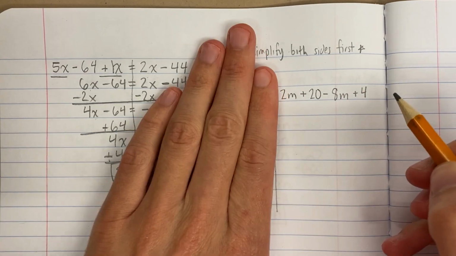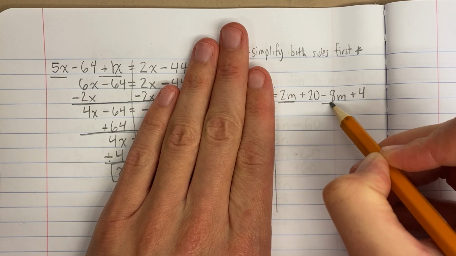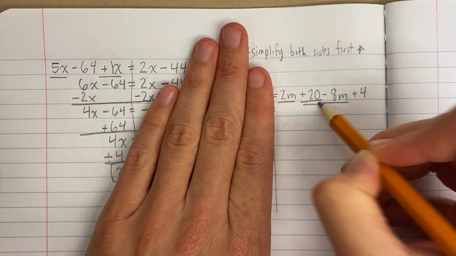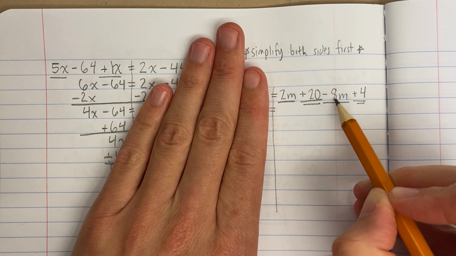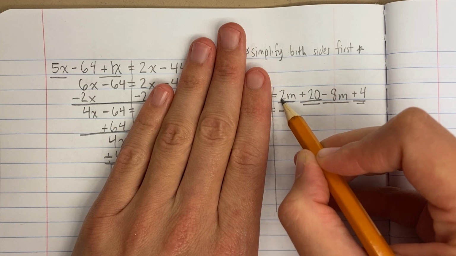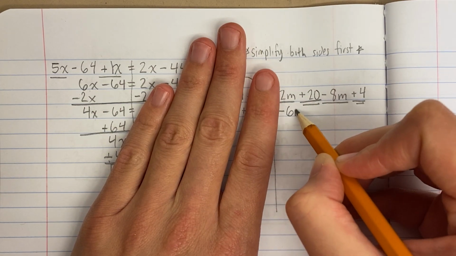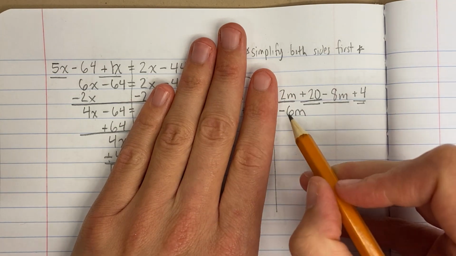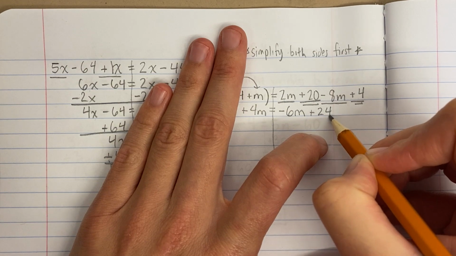Equals, okay, over here, what do I have to do? Oh, here I don't have any distributing, but I do have some like terms. There's a 2m and a negative 8m and a 20 and a 4. This is 2m minus 8m. I have more negatives than I have positives, so it's going to be negative. I have two different signs here, right? So I have 8 negative signs. 2 positives come and cancel off 2 of them, but I still have 6 negative signs. Negative 6m. 20 plus 4 is 24.